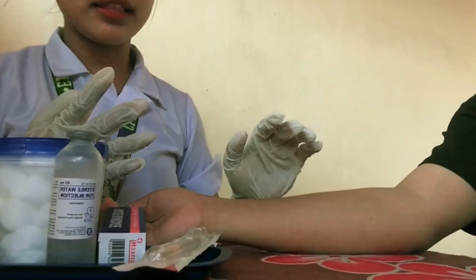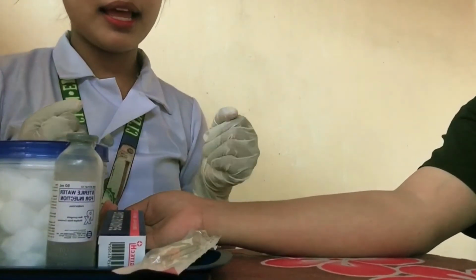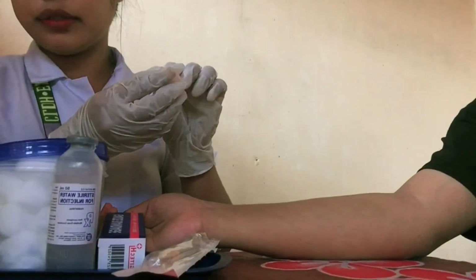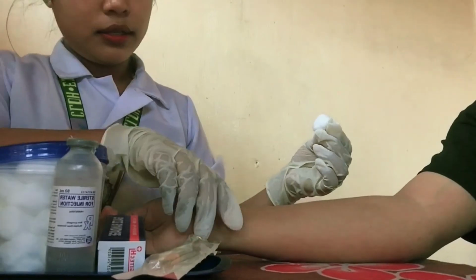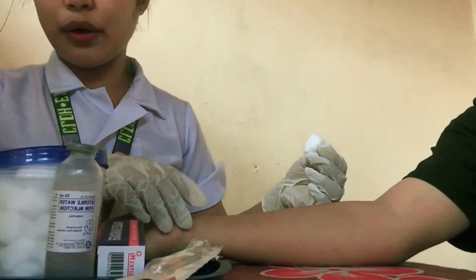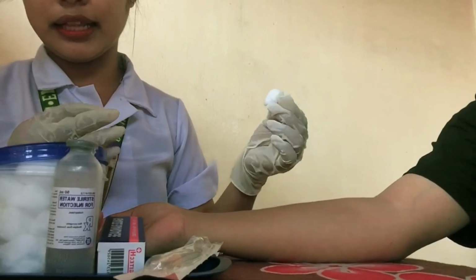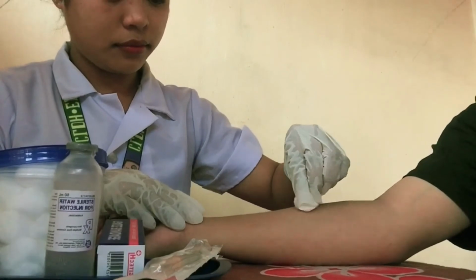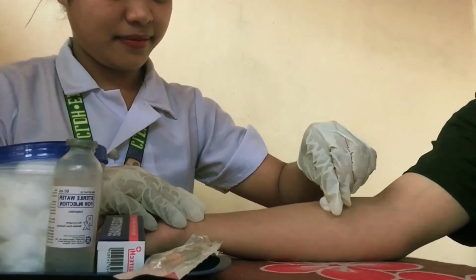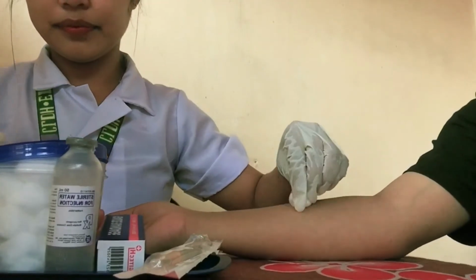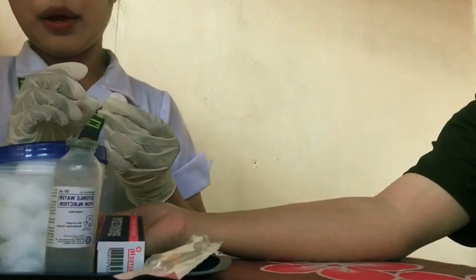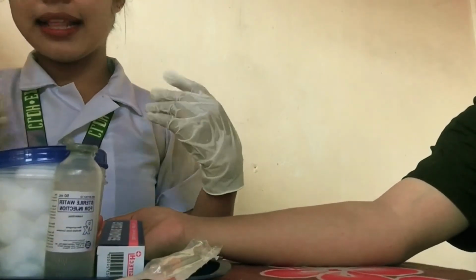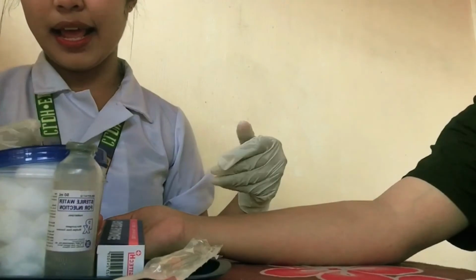After checking the area, we will clean it with a clean cotton with alcohol. In cleaning the area, we will do a circular motion and clean it thoroughly. After that, we need to discard this cotton in its right disposal. Then let us wait for the alcohol to dry.